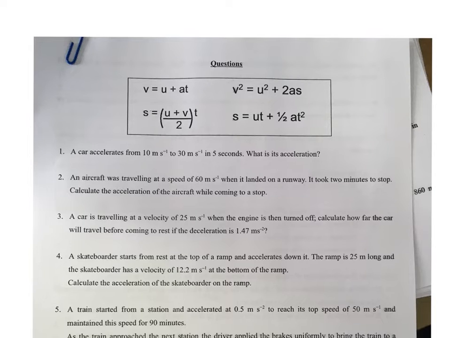So I'm going to look at the first one. I'm just going to highlight a few things. So 10 meters per second there. Oh, by the way, if you see meters per second minus 1, it's the same thing as meters per second. So we got 10 meters per second, we got 30 meters per second. So it goes from 10 meters per second to 30 meters per second in 5 seconds. What's the acceleration? So we got 4 equations to use.